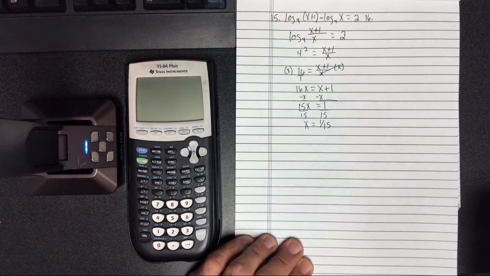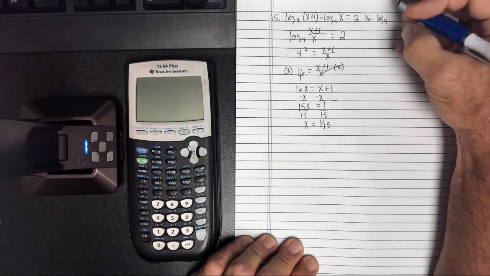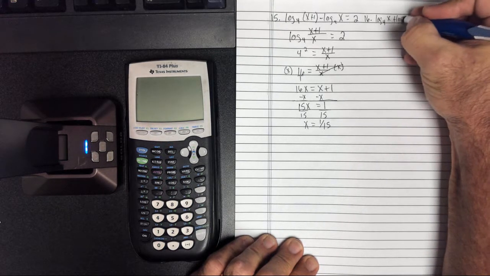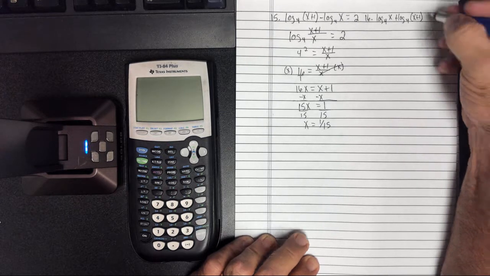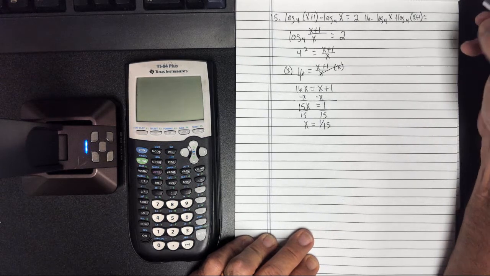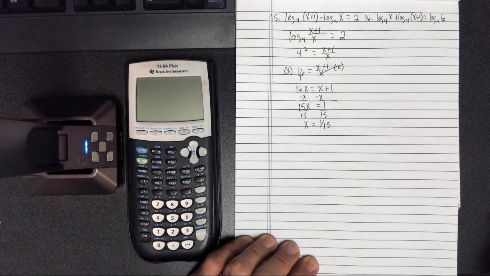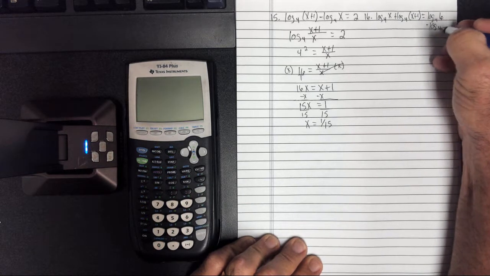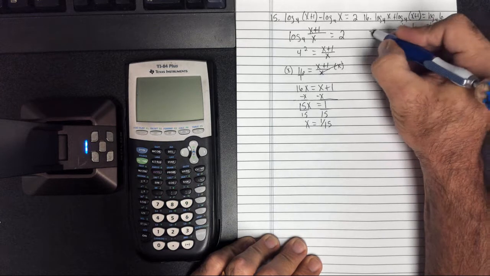Alright, so 16 is log base 4 of x plus log base 4 of x plus 1 equals log base 4 of 6. So, same thing, y'all. I need all the logs on one side, so I'm going to subtract log base 4 of 6 from both sides. So, let's see what that does.